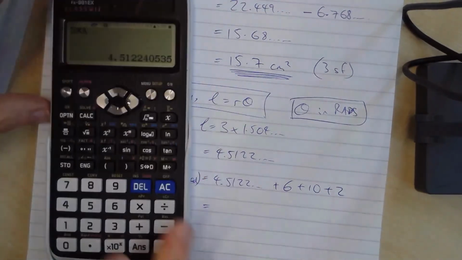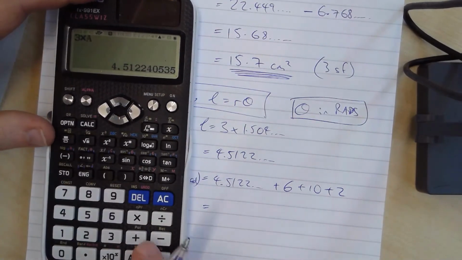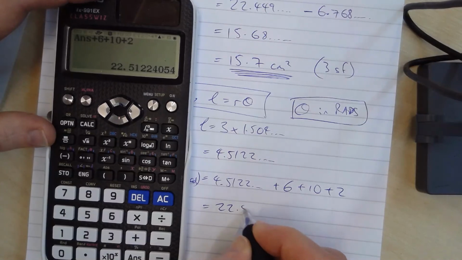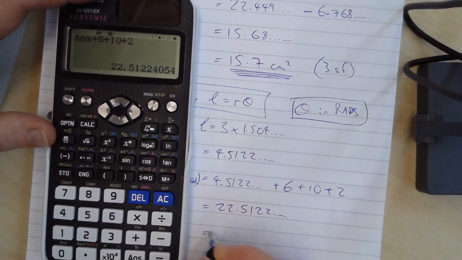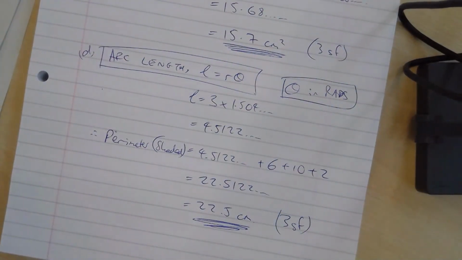I've got that on my screen anyway: 4.5122 plus 6 plus 10 plus 2, 22.5122, etc., 22.5 centimeters to 3 significant figures. There we go. And that is the end of that question.